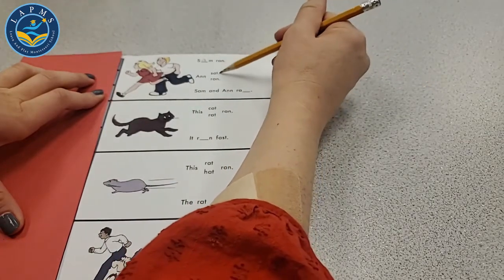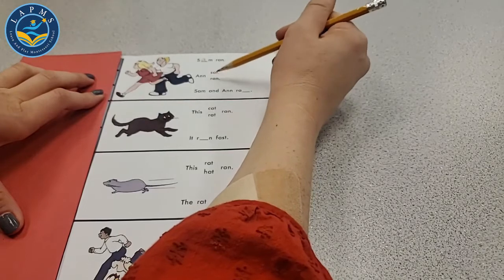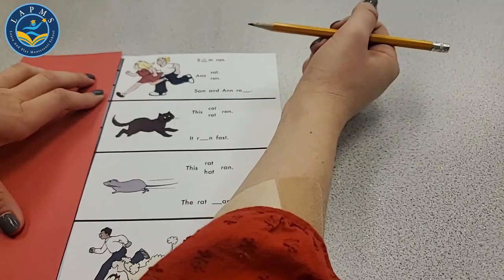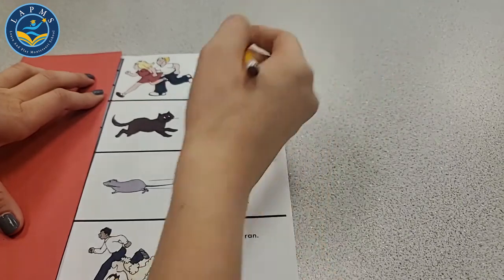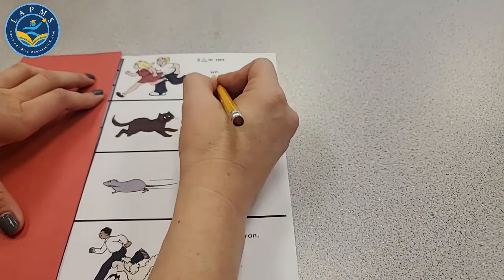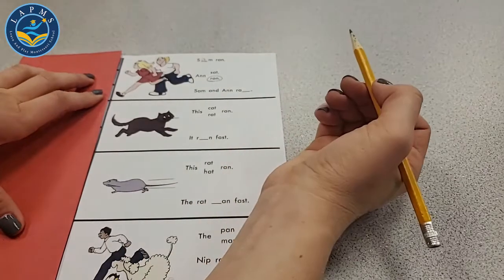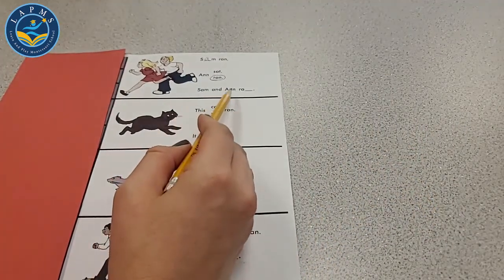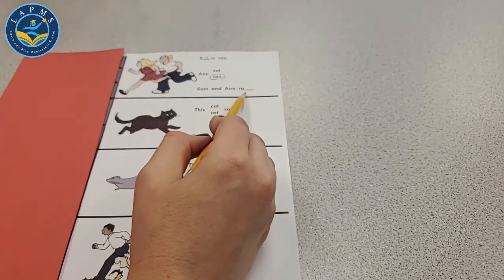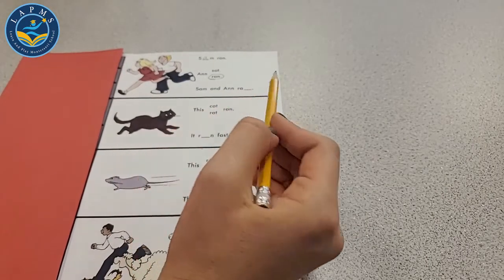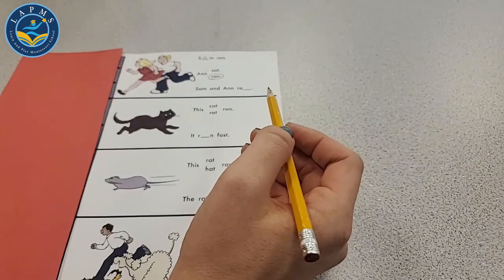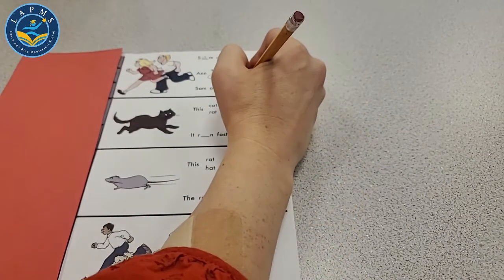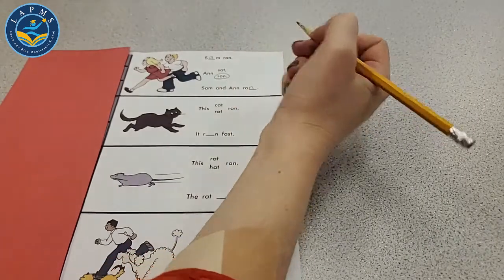Ann sat. Or Ann ran. What do we see here? Ann ran. Ran. Let's circle ran. Sam and Ann ran. What is the ending sound in ran? What letter goes there? N. You got it. Ran.